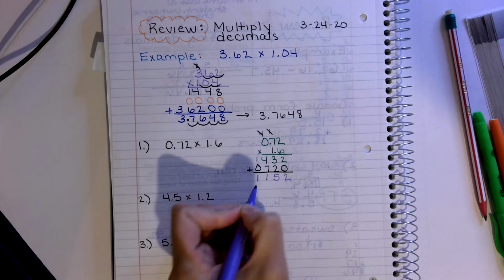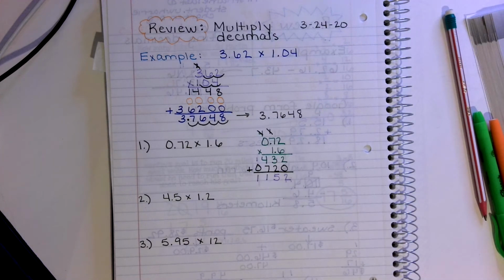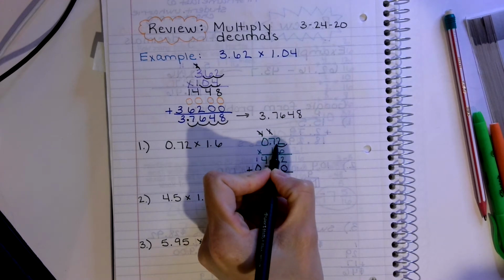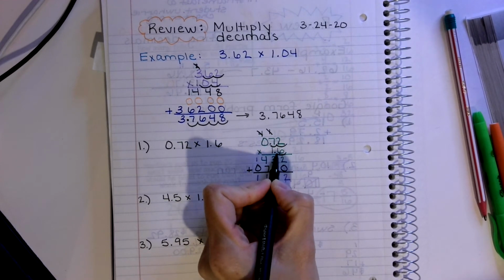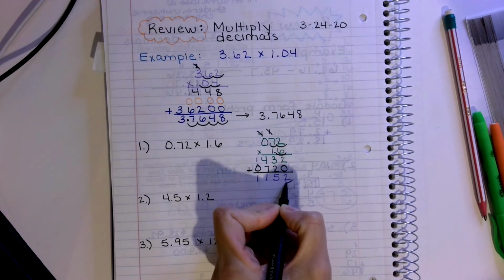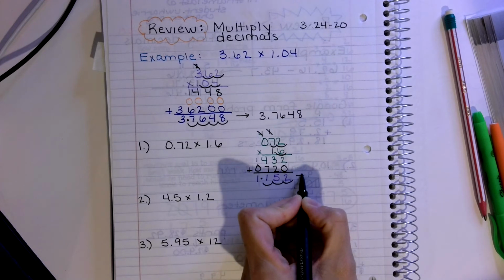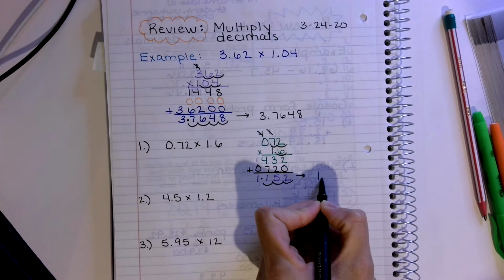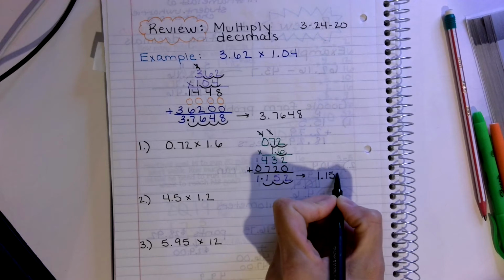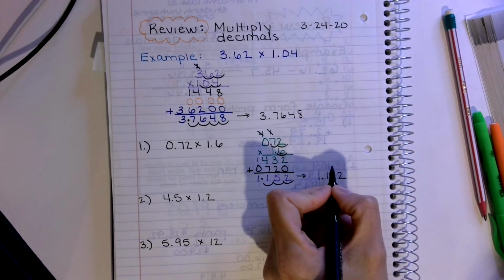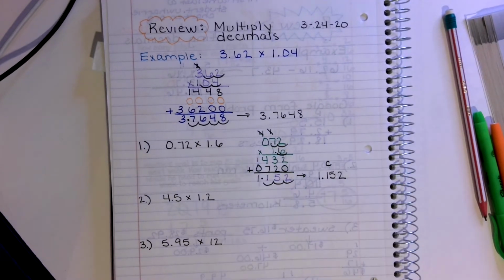And then 0 plus 1 is 1. Now you're going to be putting in your decimal. So you count your decimal places. 1, 2, 3. I'm going to rewrite it over here so I can understand it better. It's 1 and 152 thousandths. So that would be your answer, answer choice C that you chose.